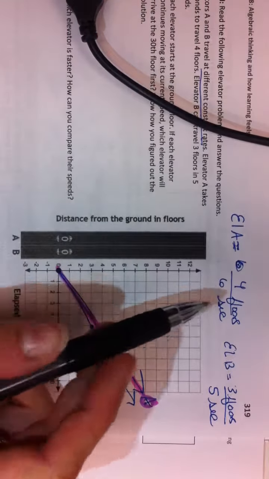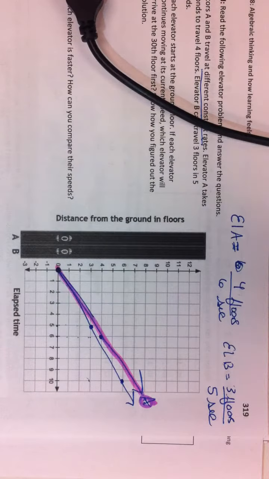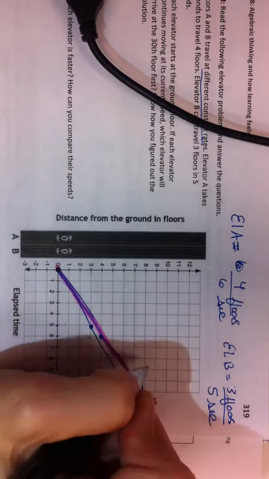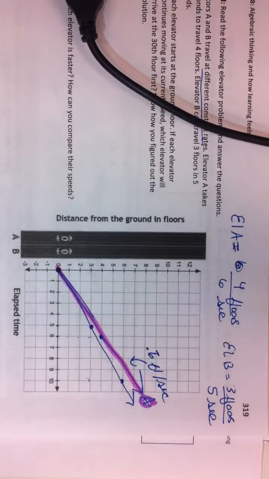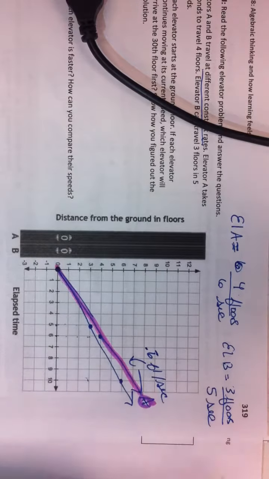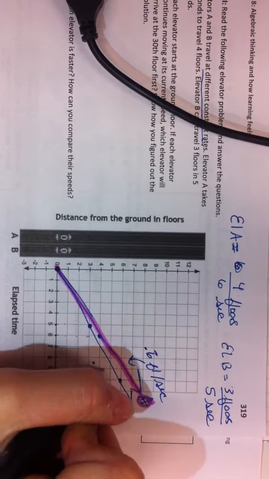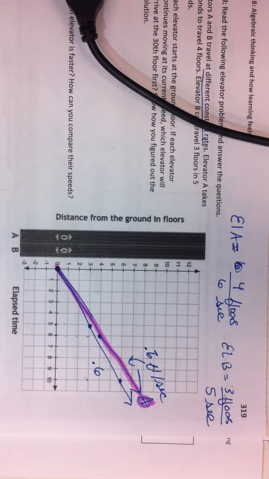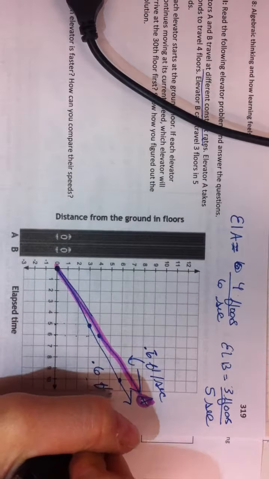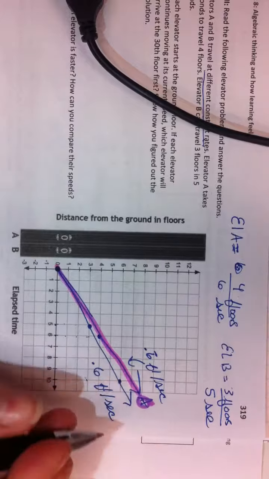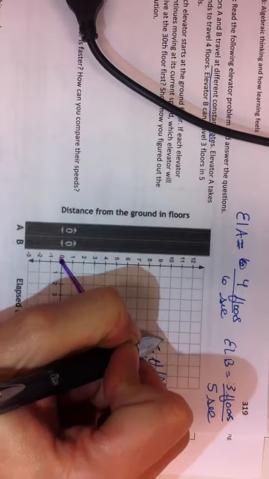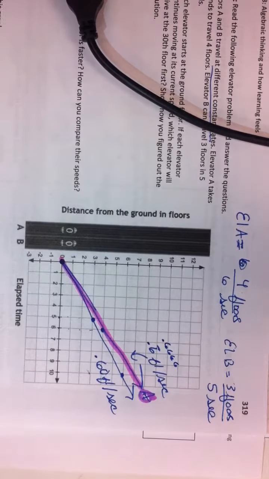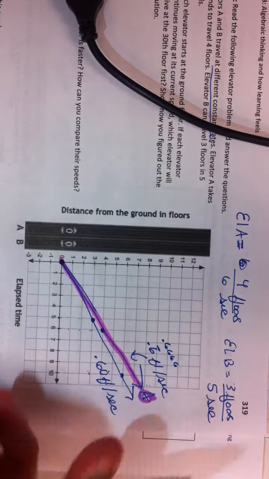So let's actually find the rate. What's 4 divided by 6? If we did 4 divided by 6 in our calculator, we'd get 0.6 repeating floors per second for A. 3 divided by 5 gives you 0.6, just 0.6 floors per second. So they're really close in speed, but this one's only going 0.60. This is going 0.6 repeating, so this is like 66666 afterwards. So this one's going just a little bit faster.